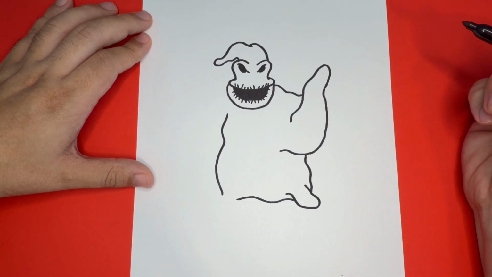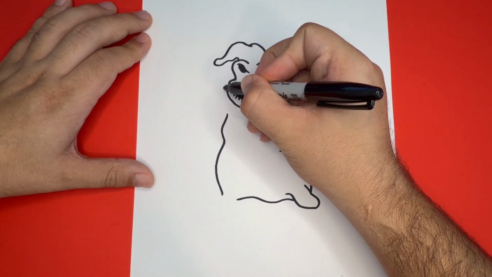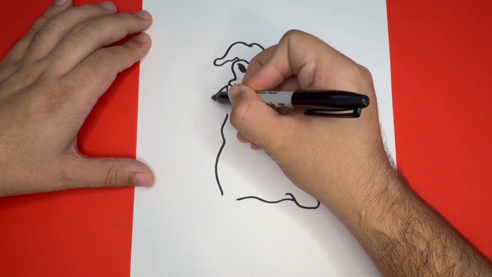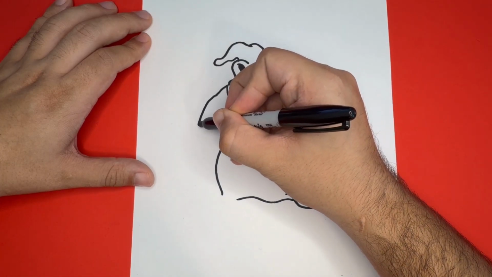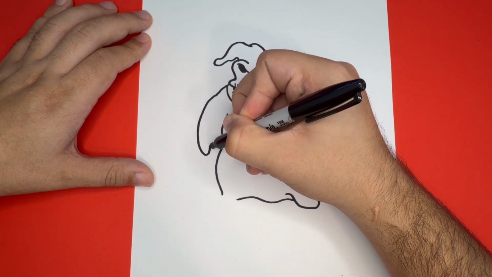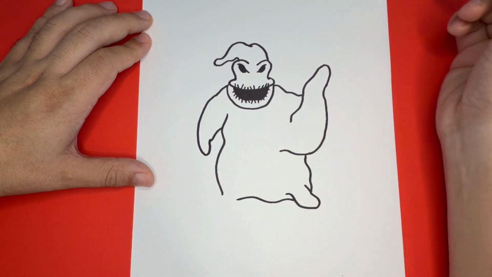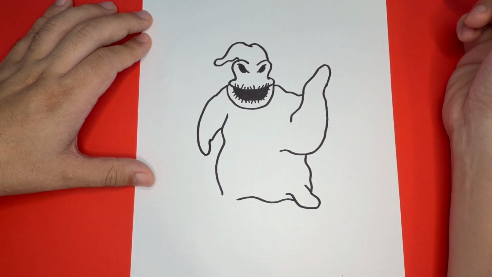Well done! Next, we're going to draw the left arm and hand, beginning right here, which will attach to the head of Oogie Boogie. Fantastic! This looks great. Let's go ahead and draw the left foot, which will be right in that small opening on the bottom left-hand side.